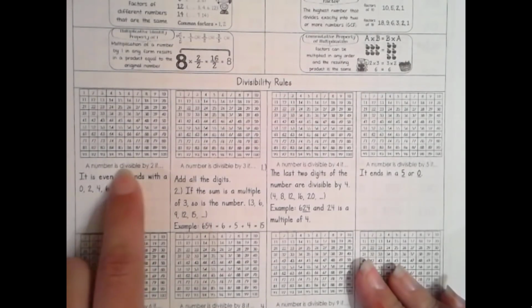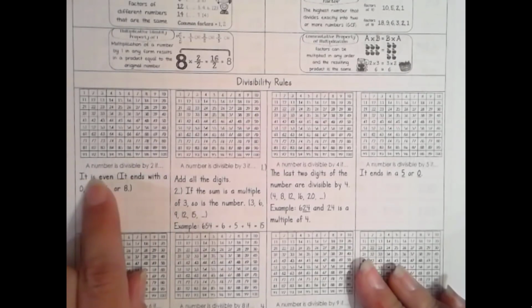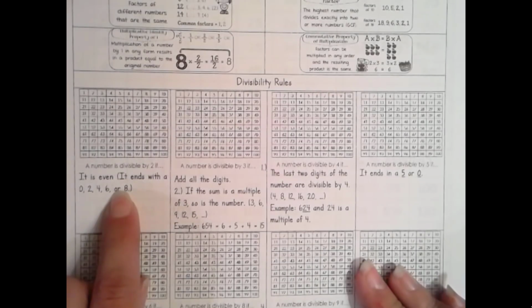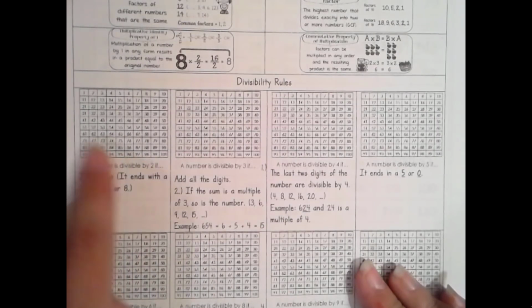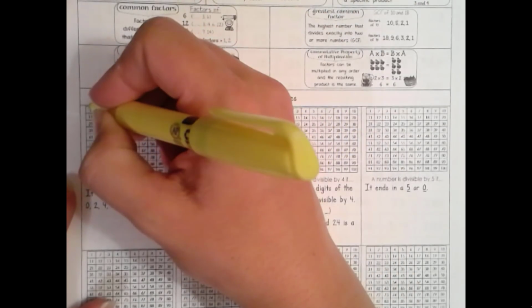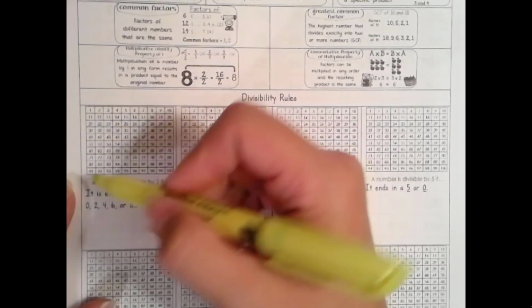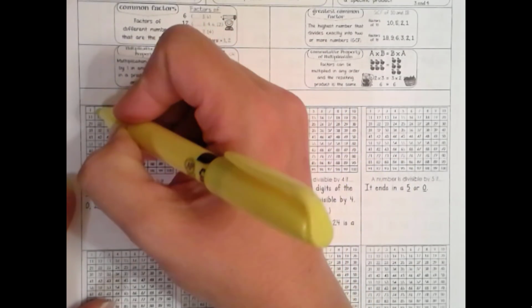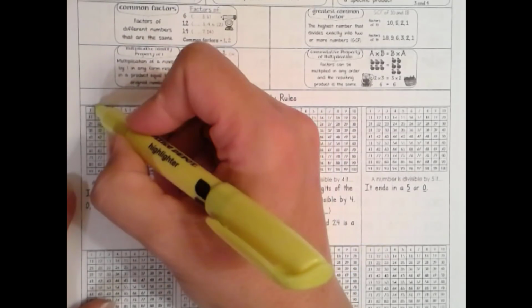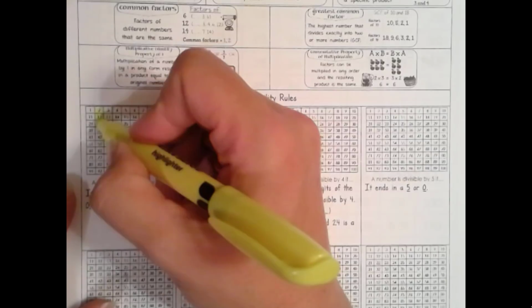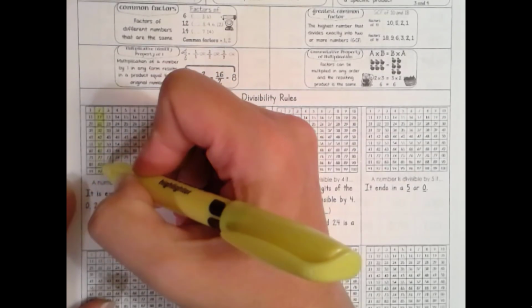So here our rule is a number is divisible by 2 if it is even. And even numbers are ones that end in 0, 2, 4, 6, or 8. The only exception is 0. It's considered neutral. So here let's highlight all of our even numbers. 1 is not even, it's odd. Anything that ends in a 1 is odd. 2 is even, and anything where the last digit is 2 is even. So I'm going to highlight this whole column.